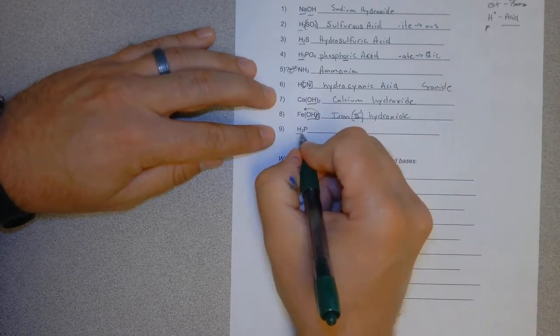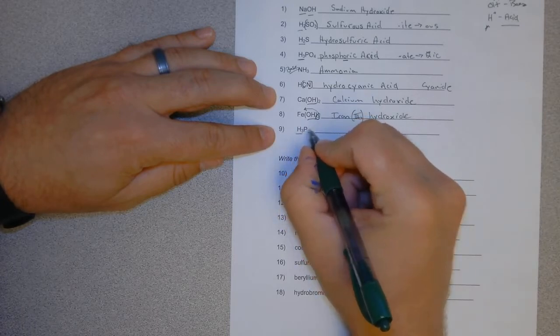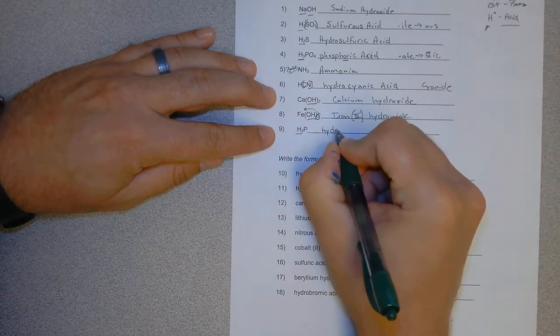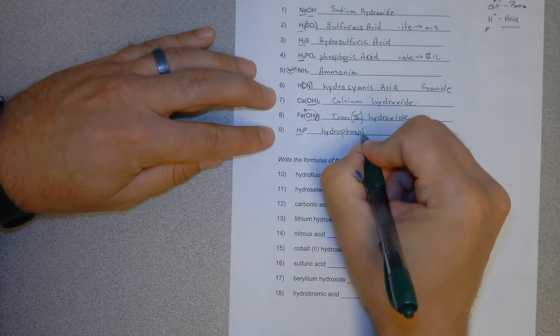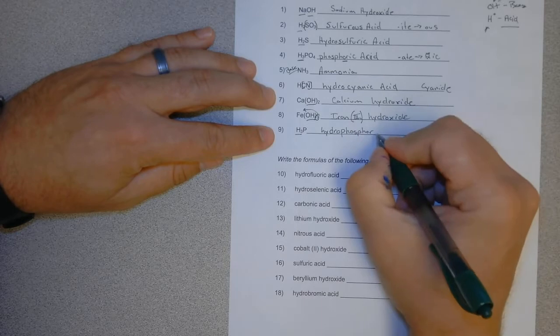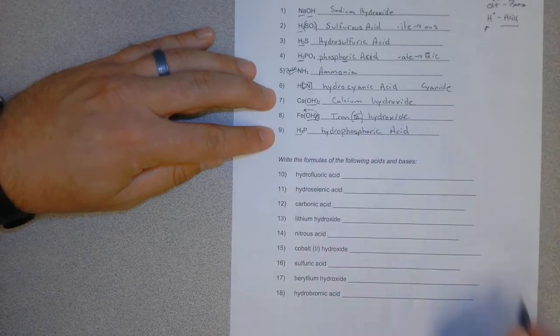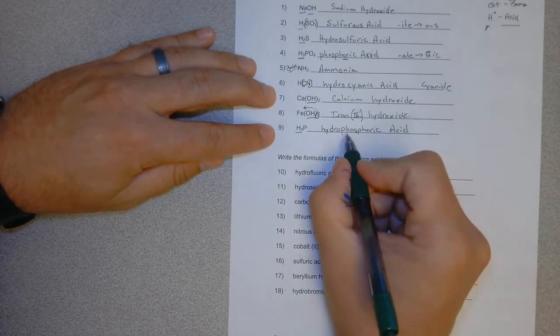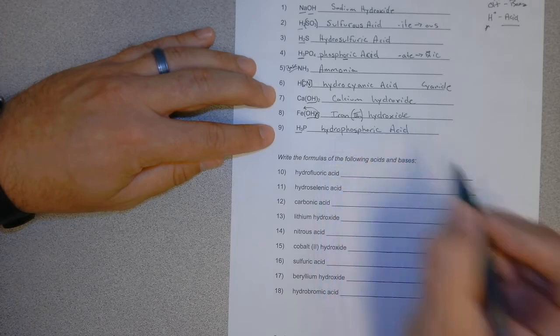Next one, this is an acid because of the H, and it's only two elements, so this is binary. I start with hydro. And this is phosphorus, so once again, hydrophosphoric acid. Spelling will count. Remember phosphorus has that little change to it where we write phosphor, and then I'm going to add the ending needed.